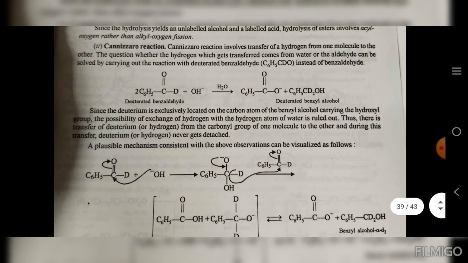Isotopic labeling. The mechanism of many reactions can be studied by using molecules in which an atom is substituted by its isotope. For example, hydrolysis of esters. The mechanism of hydrolysis of an ester, whether it involves acyl oxygen or alkyl oxygen fission, can be solved by hydrolyzing amyl acetate in H2-18O. Since the hydrolysis yields an unlabeled alcohol and a labeled acid, hydrolysis of esters involves acyl oxygen rather than alkyl oxygen fission.